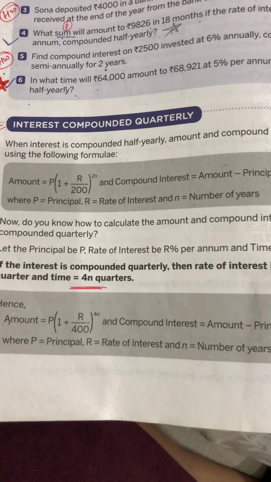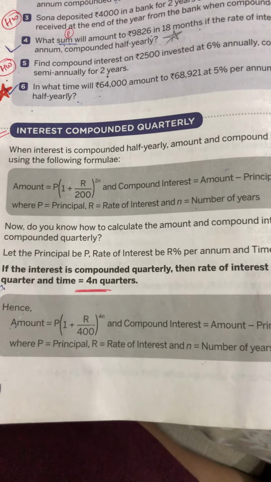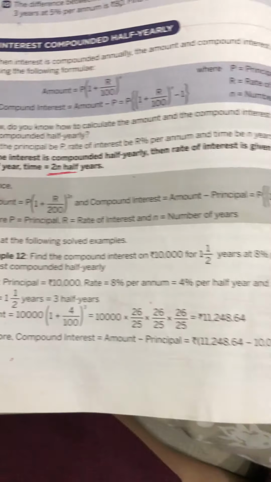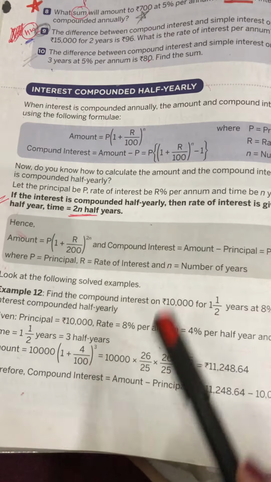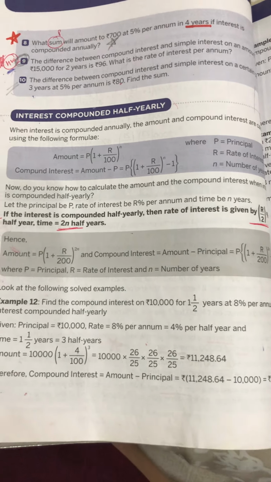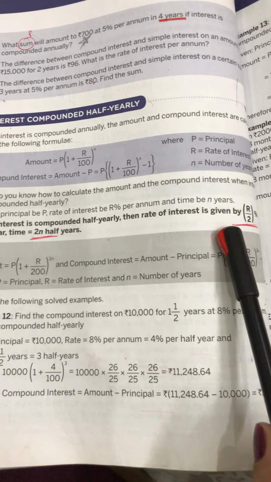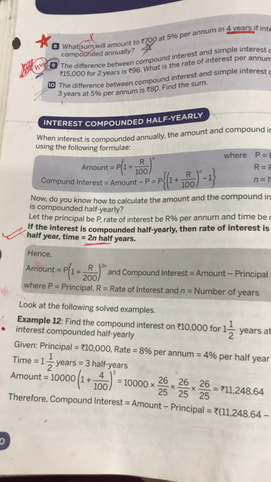Good morning, students. In the previous lecture, we covered the concept of interest compounded half yearly. In this, we discussed that whenever we have to find the rate or time, we have to divide the rate by 2 and multiply the time by 2.